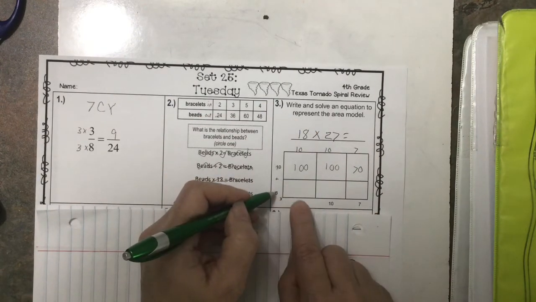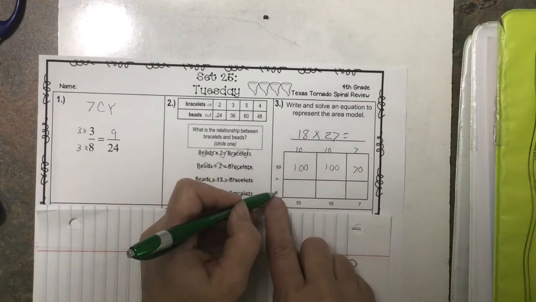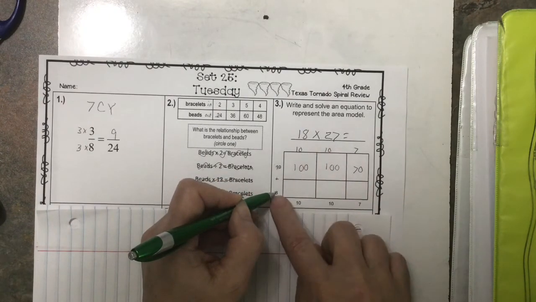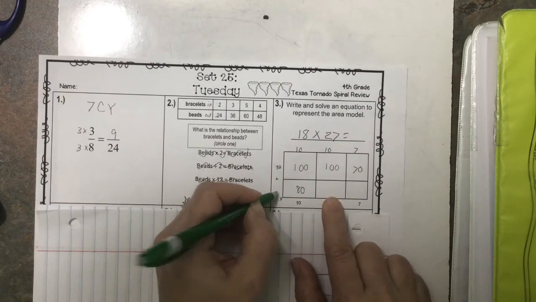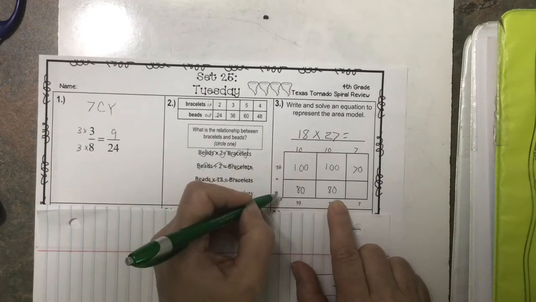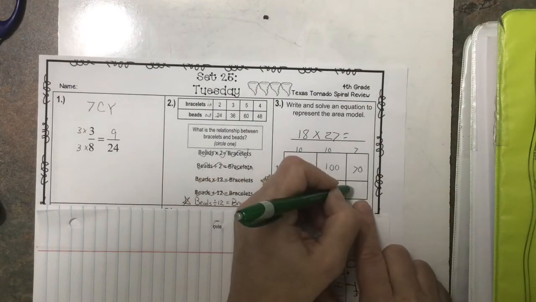Okay, now let's go down to this next row. We're doing 8 times the 10. 8 times the 10, that's 80. Then 8 times this 10, that's another 80. Then 8 times that 7. 8 times 7. Get out that chart.